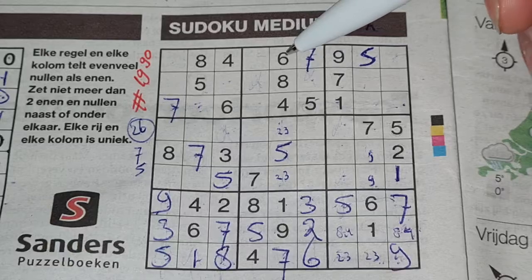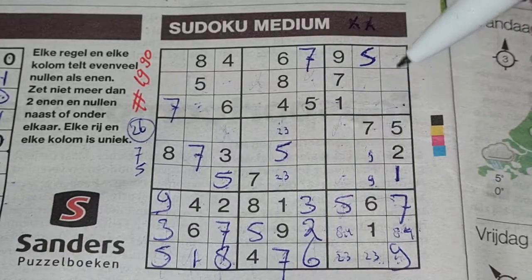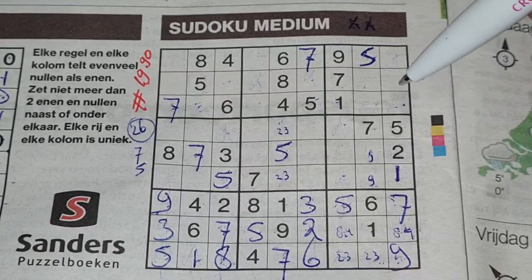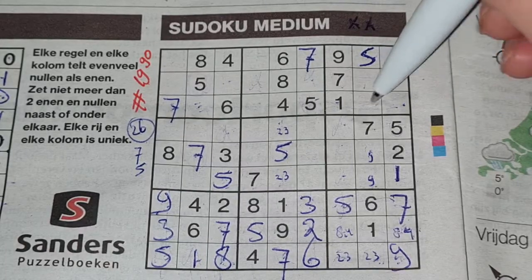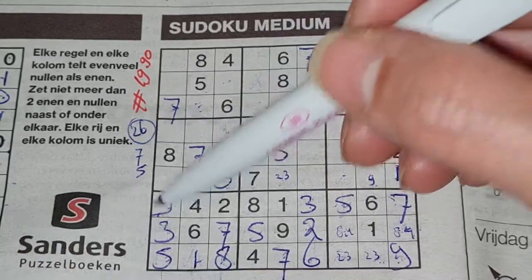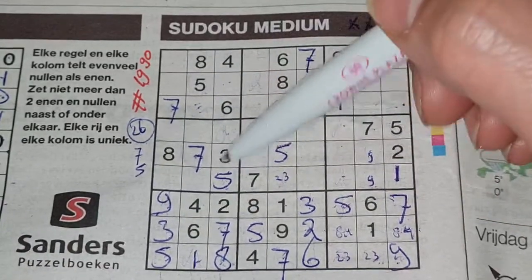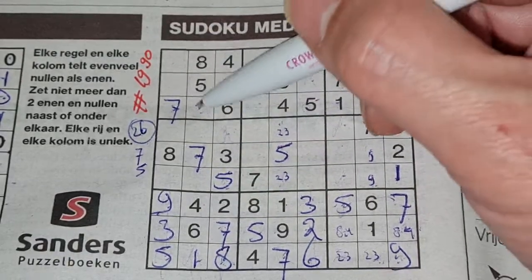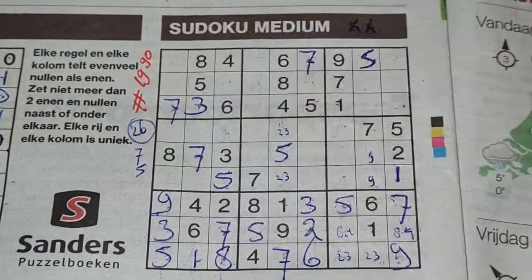How about... yeah. 3 in this column, 3 in the third column. So the column between the second column, the only place for a 3 should be there.